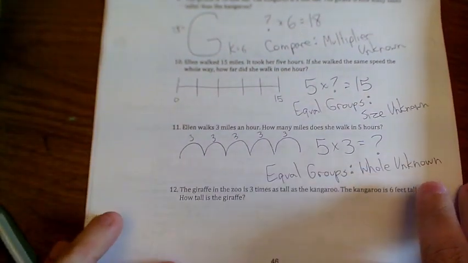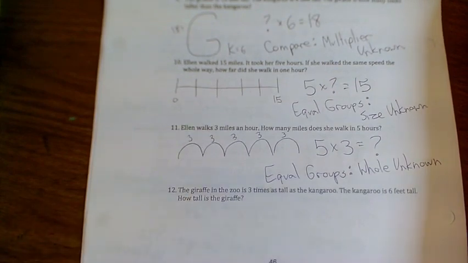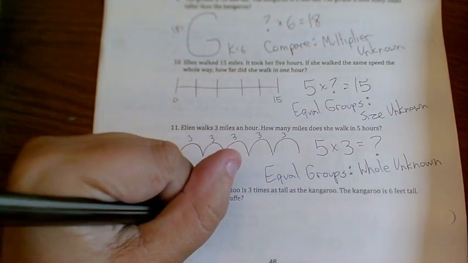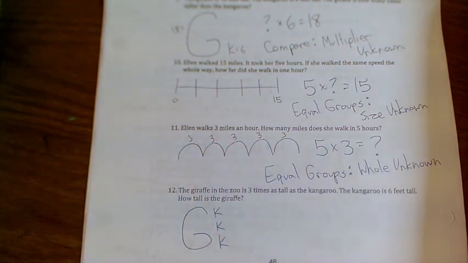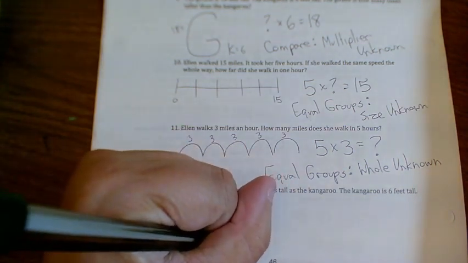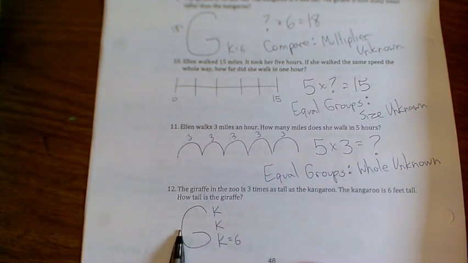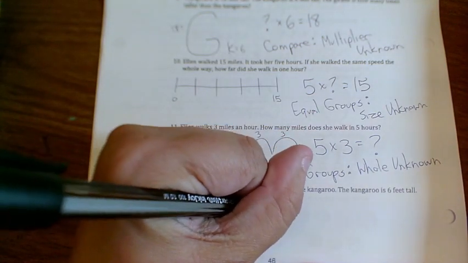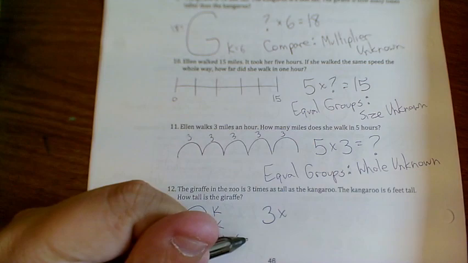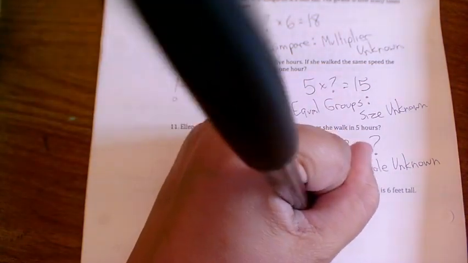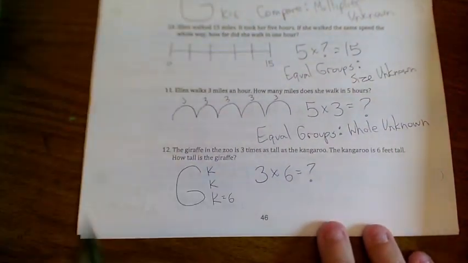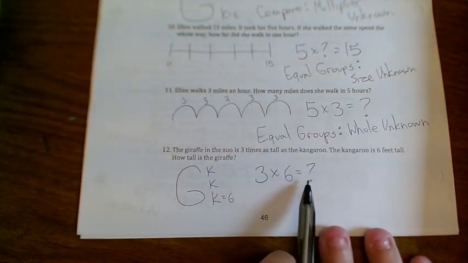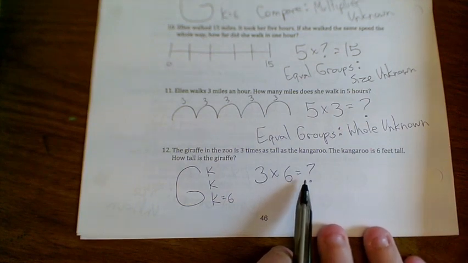Okay, and then finally, the giraffe in the zoo is 3 times as tall as the kangaroo. So we know here's the giraffe. There's a kangaroo, and a kangaroo. We know the kangaroo is 6 feet, so we're trying to figure out how tall the giraffe is. So it takes 3 times the height of the kangaroo, which we know is 6, would equal what height? So we know the multiplier and the size, so we don't know the product.